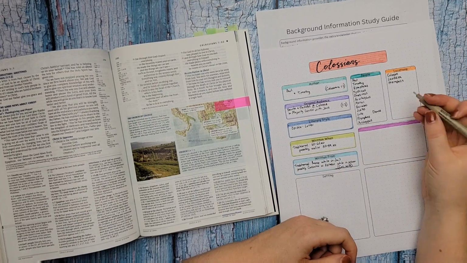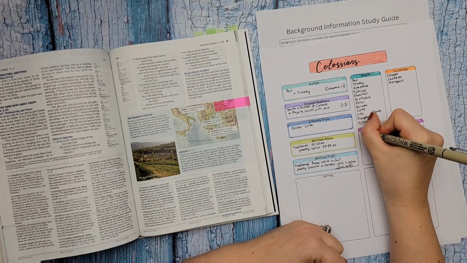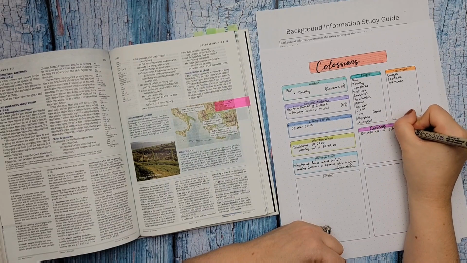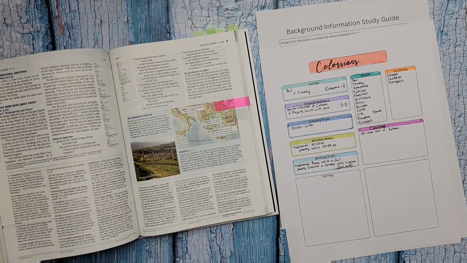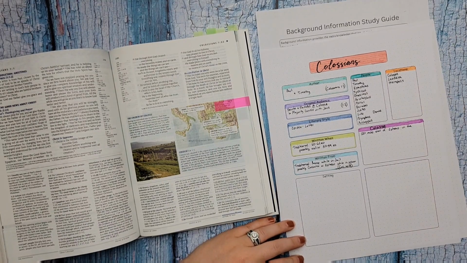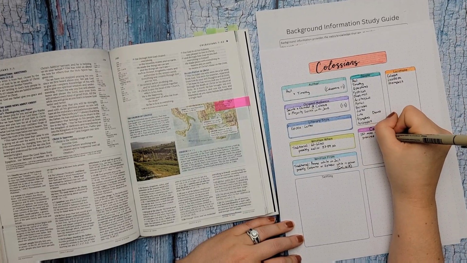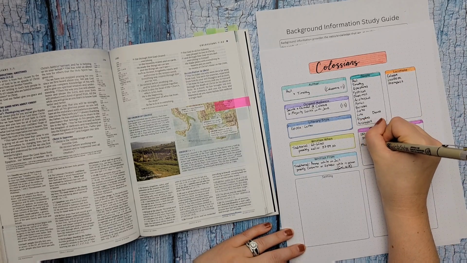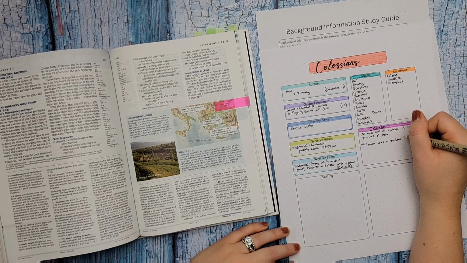I'm going through and looking for the names, the people mentioned, and the locations. So Paul, Timothy, Barnabas, Justus, Luke, Demas, Nymphas, Archippus. There's a lot of names that I cannot even pronounce. And then the locations are Colossae, Laodicea, and Hierapolis. Something like that. Again, I can't sound them out. But this Fresh Look Bible really helps with this, because it just pops out at you using the color code.